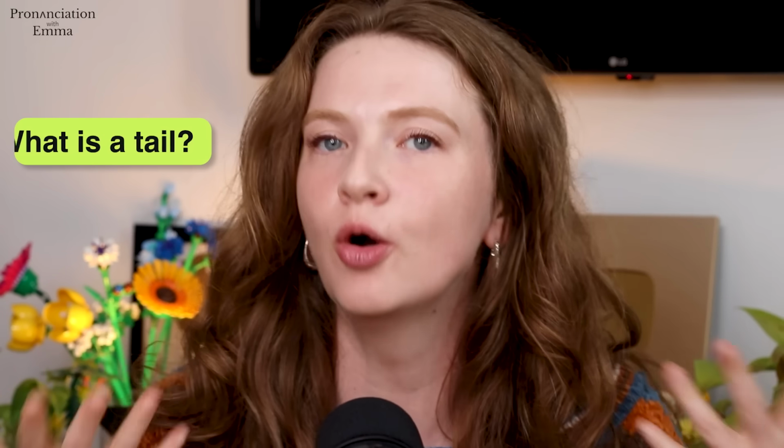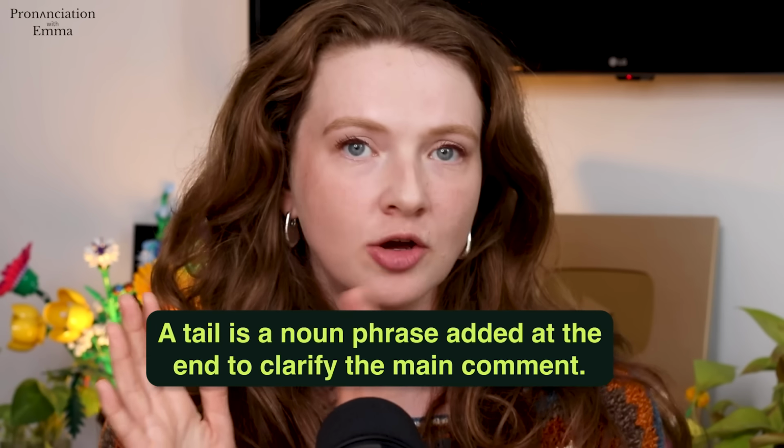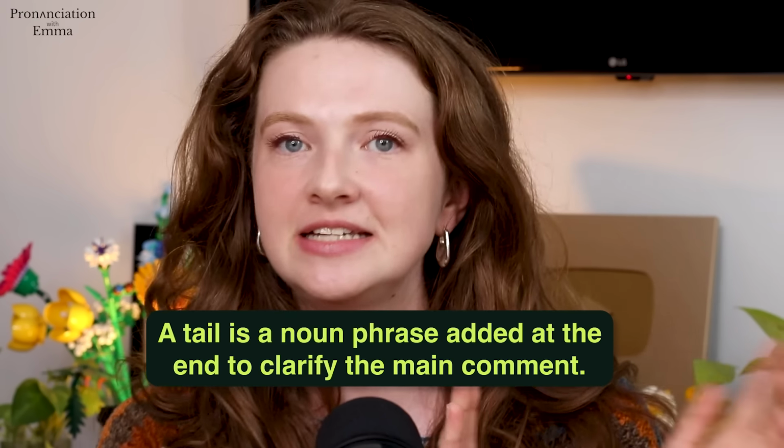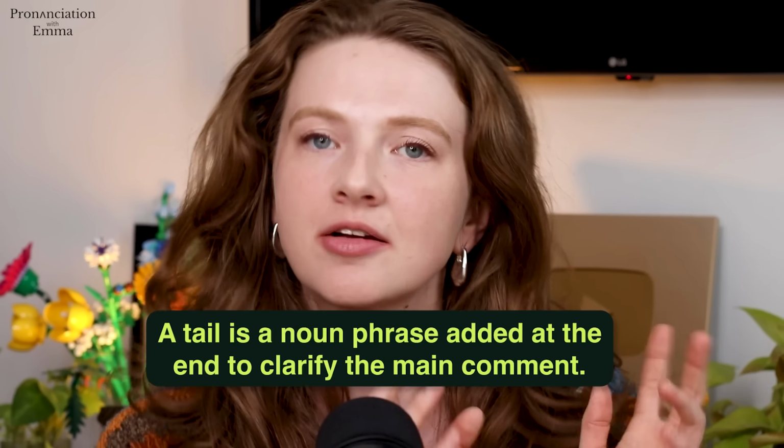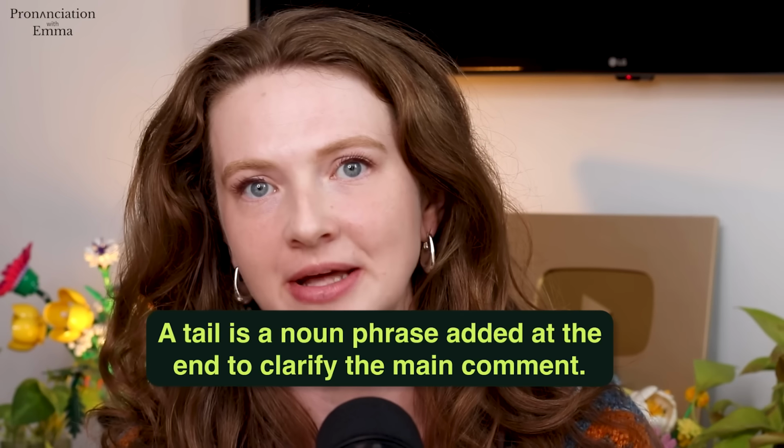Right, let's get started with the lesson. Let's start with what is a tail? So in informal speech, a tail is when you make a comment first and then you add a noun or noun phrase after it to clarify what the original comment was about.